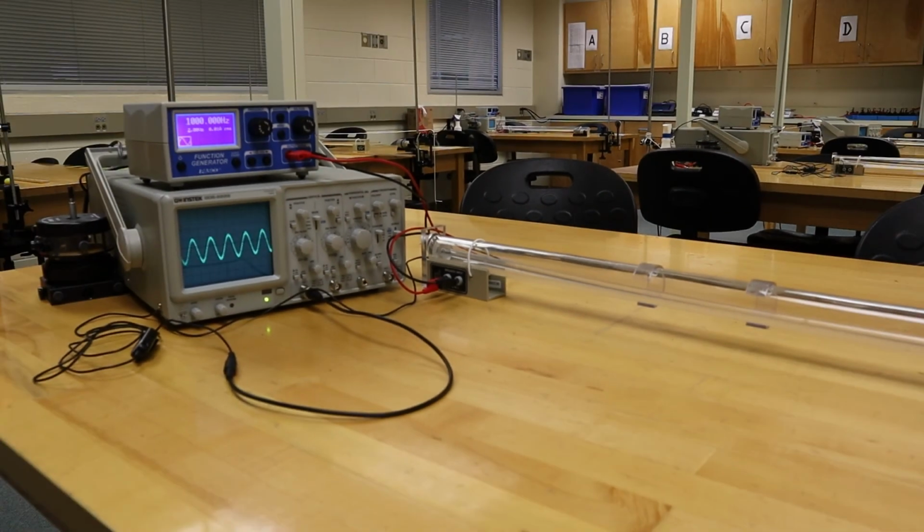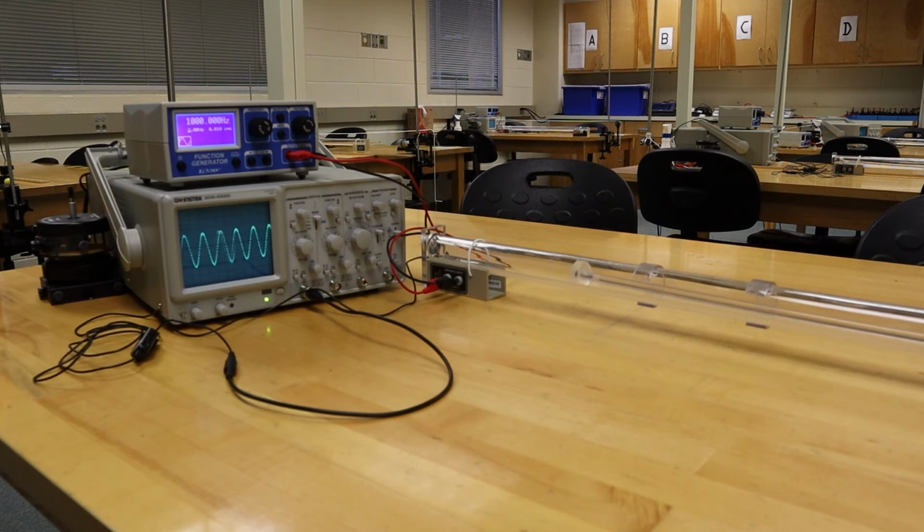We will want to record the position of the plunger at 4 different resonances for each frequency. Once we find a resonance, we will want to slowly move back and forth to make sure that we get the maximum size of the waves. We will then record the position of the plunger and then look for another location of resonance.